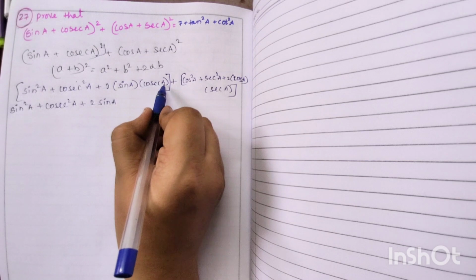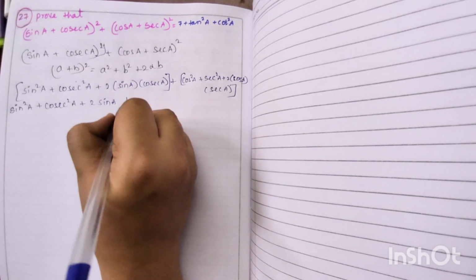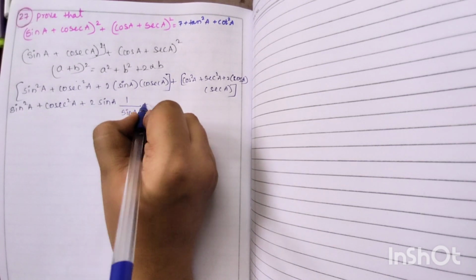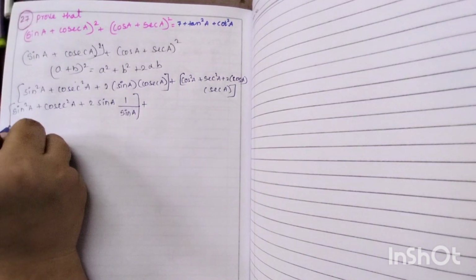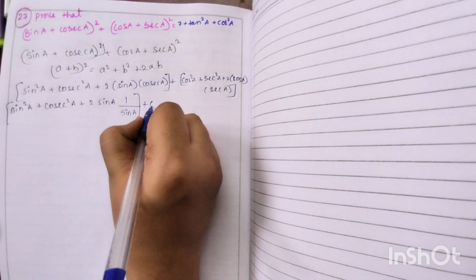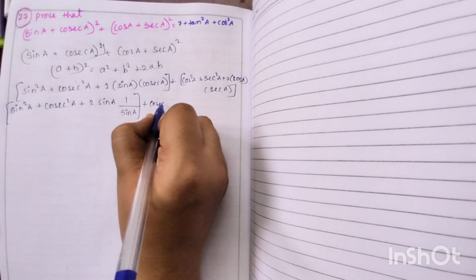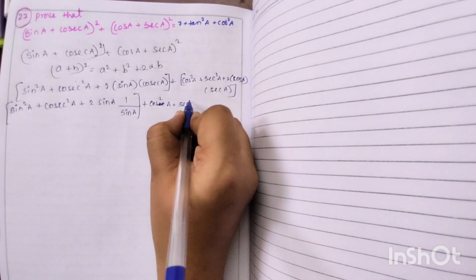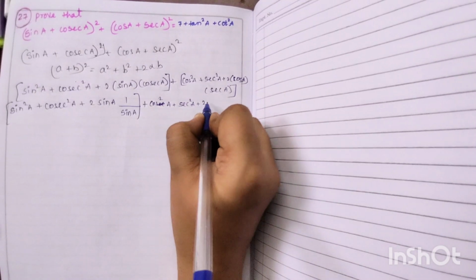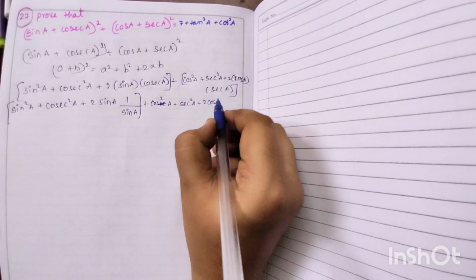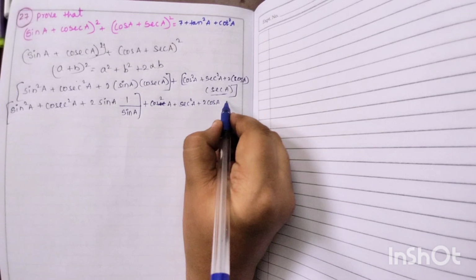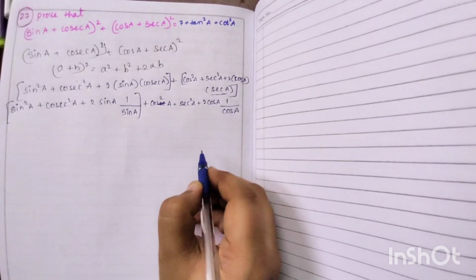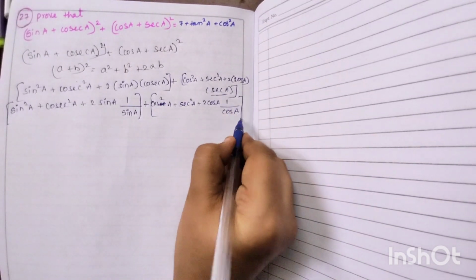So cosecant a can be written as 1 by sine a, correct? Sine a plus, this is a complete term. Now next term, cos square a plus secant square a plus 2 cos a into, secant can be written as 1 by cos a, right? So this is a complete other term.